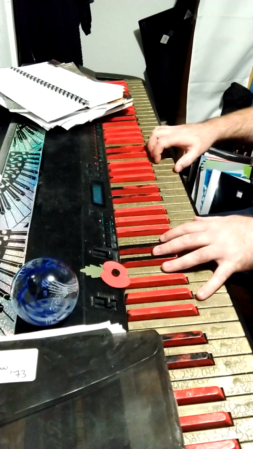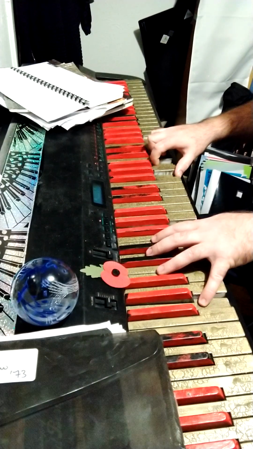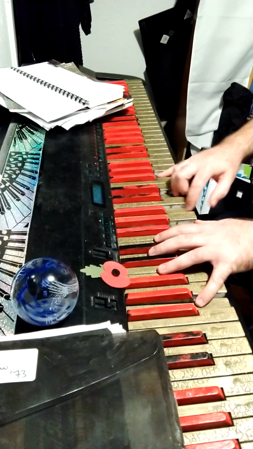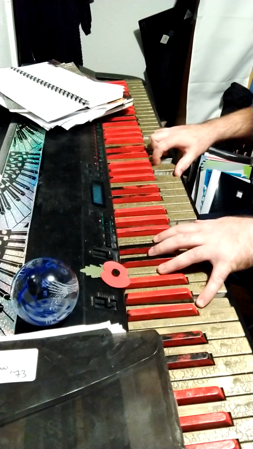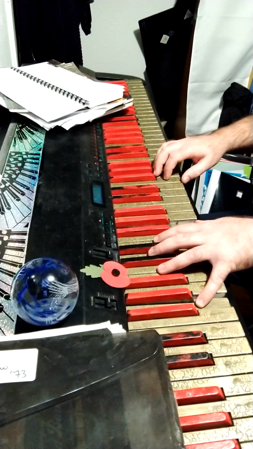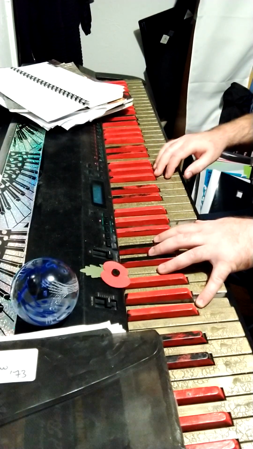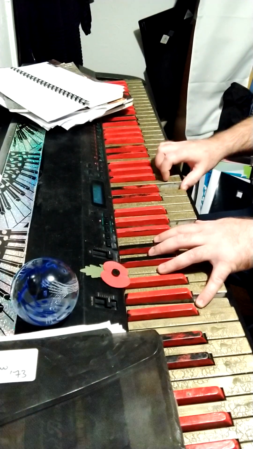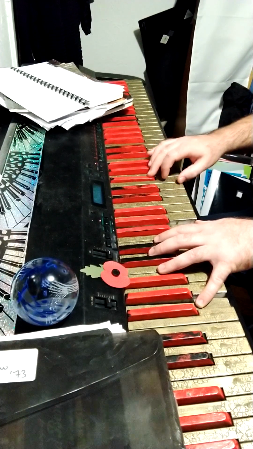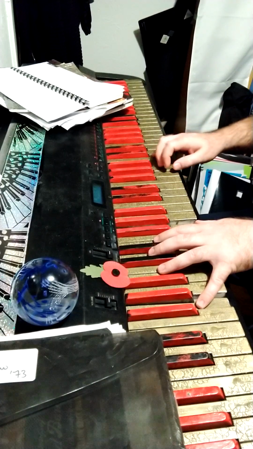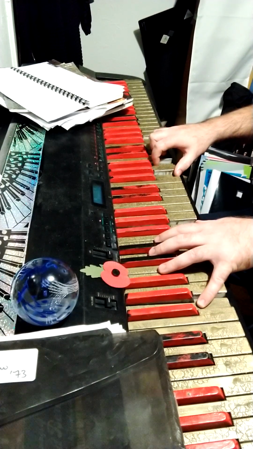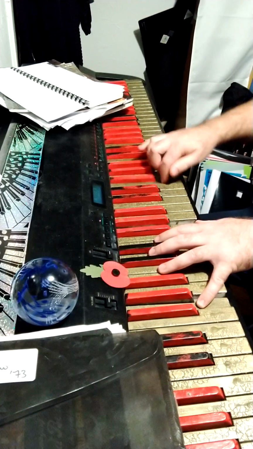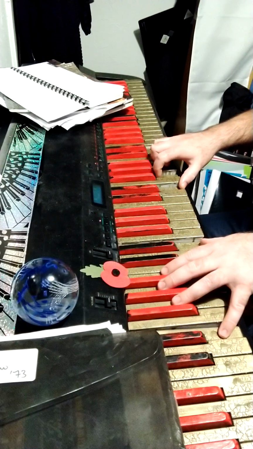Meaning G major is the relative major of E minor. The minor third difference means you go down 2 semitones and land on the third.